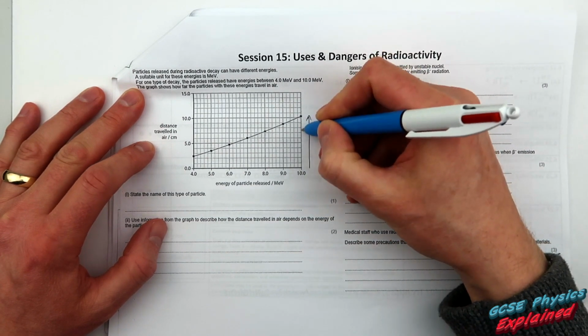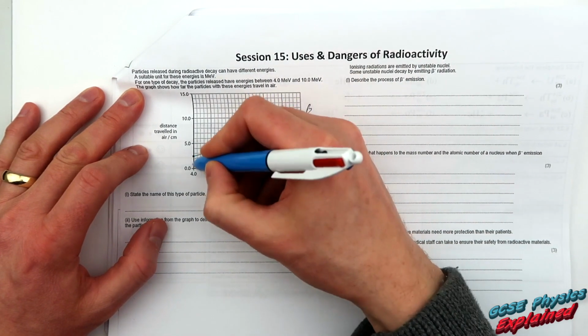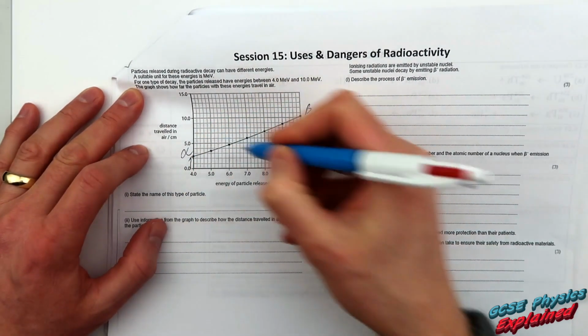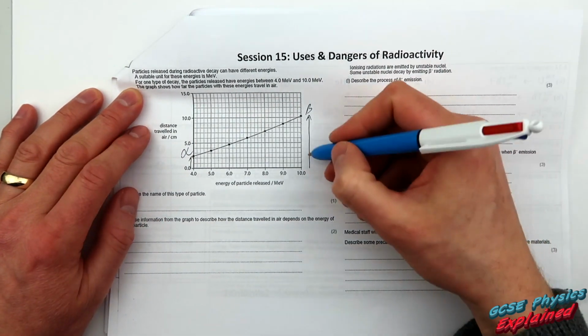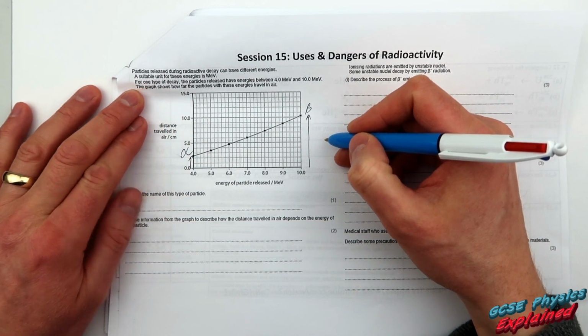Well, if it goes about 10 centimetres, that would be beta. Travelling 1 or 2 or 3 centimetres, that's alpha. Gamma travels an infinite amount of distance in air.